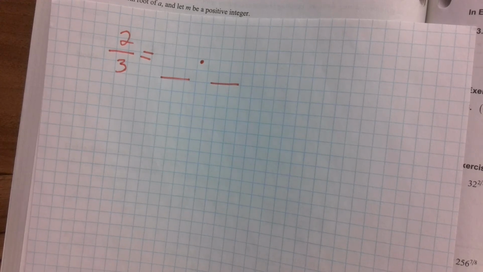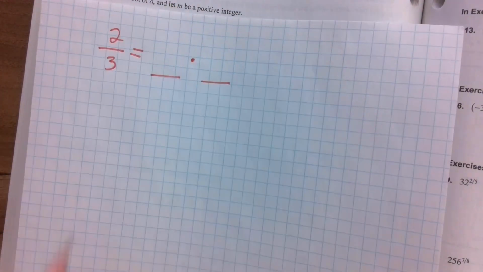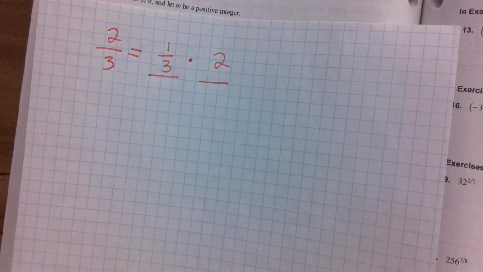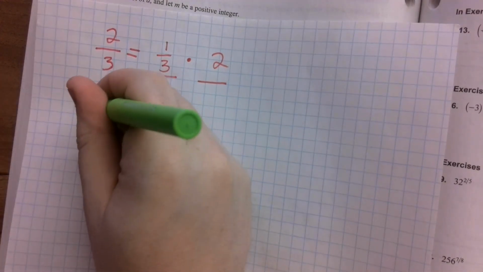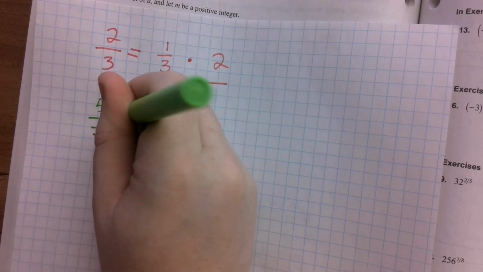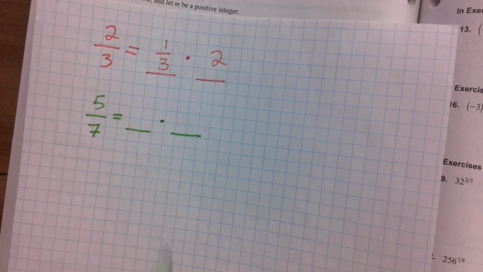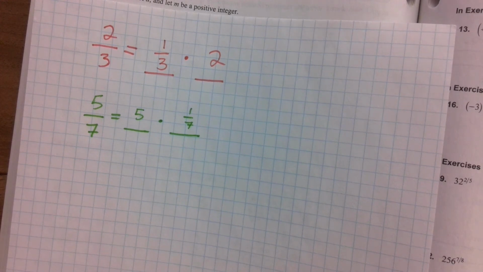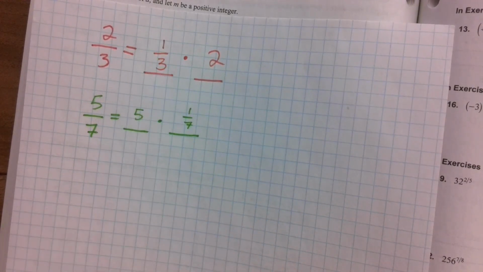We would have to think of it as this. 2/3 is the same as 2 1/3. It's the same as if you had 1/3 2 times. So we could write 2/3 as 1/3 times 2. How could we write out 5/7? Well, 5/7, that's 5 versions of 1/7. 5 times 1/7, or 1/7 times 5. You can always split up fractions by multiplying the numerator times a fractional denominator.